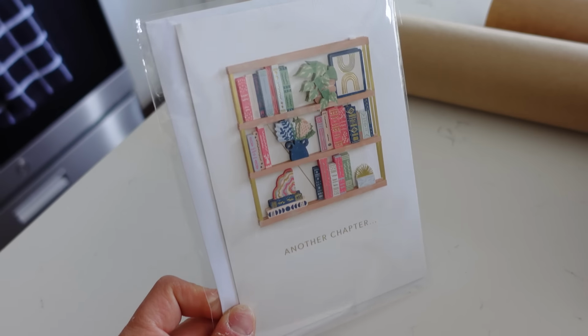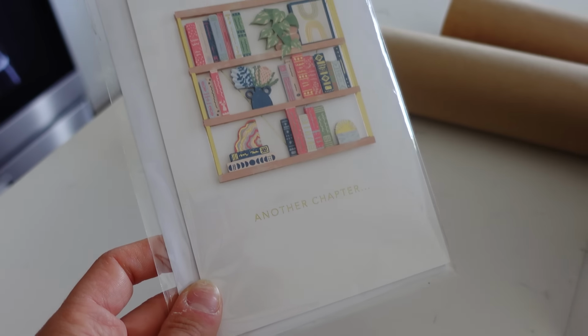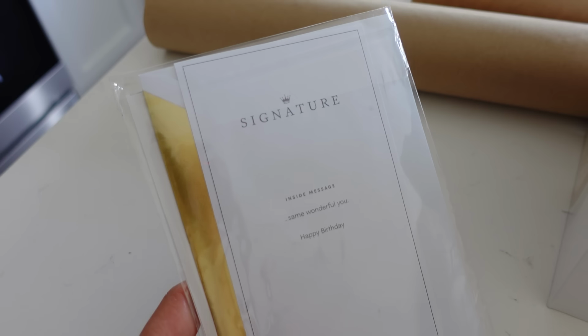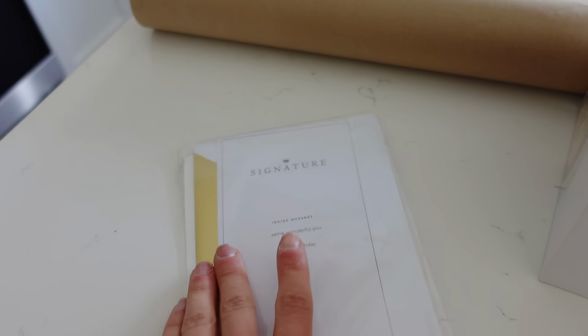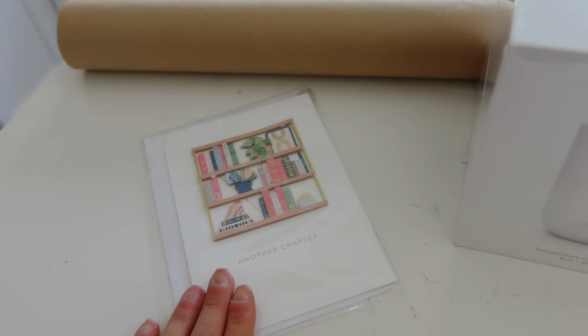It reminded me of her. It has a little 3D bookshelf. It says "another chapter," and then on the inside it says, "same wonderful you, happy birthday." It's a Hallmark card. I just got it on Amazon.